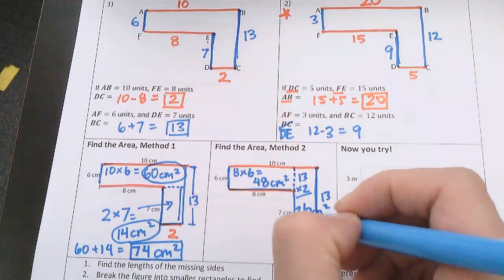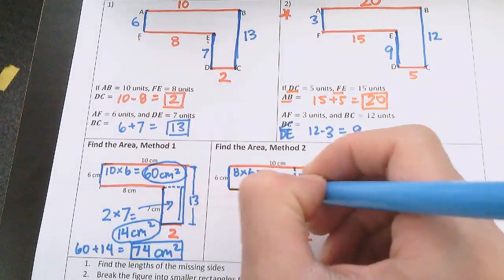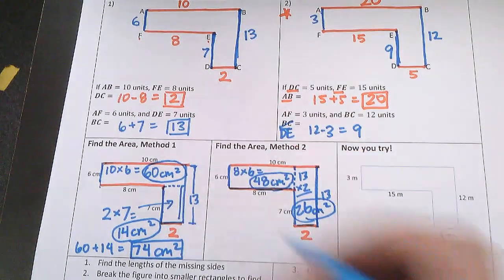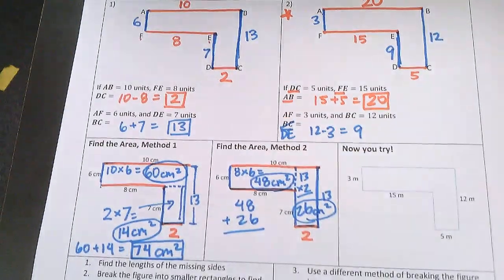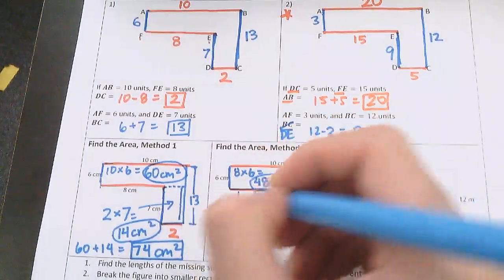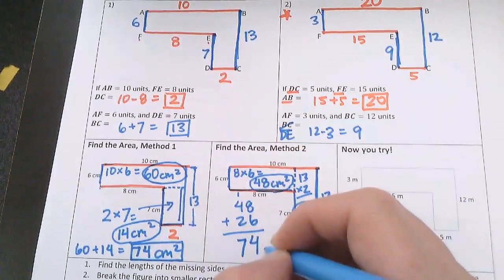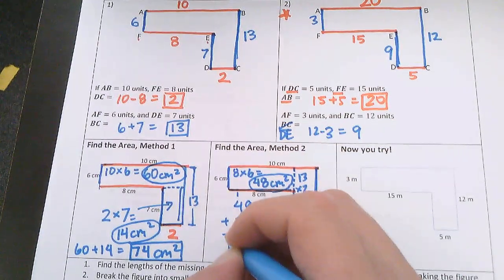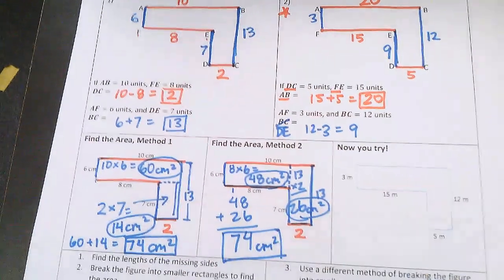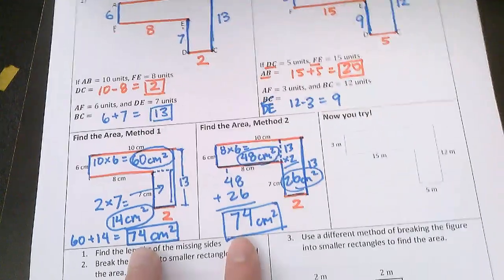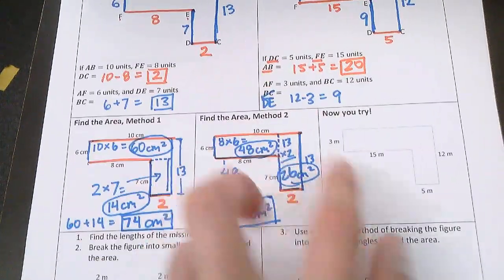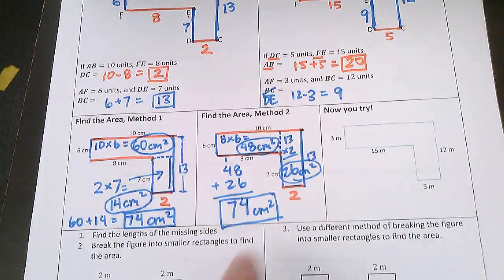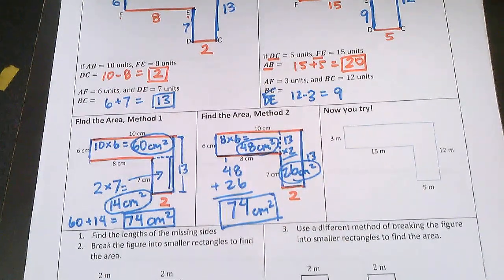So then I just have to add this area plus this area together, right? 48 plus 26. 4, carry the 1, 6, 74 centimeters squared. So notice how we got the same answer for both problems, even though we solved it 2 different ways. We split it into smaller rectangles, found the area of each rectangle, and then added them up.